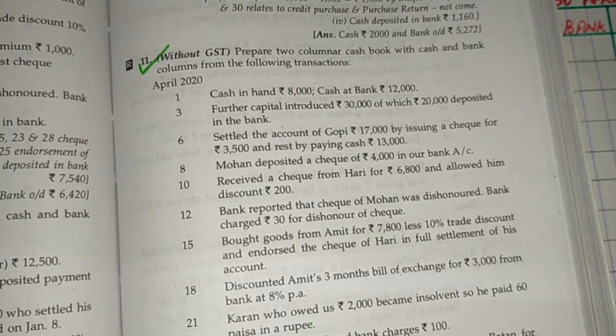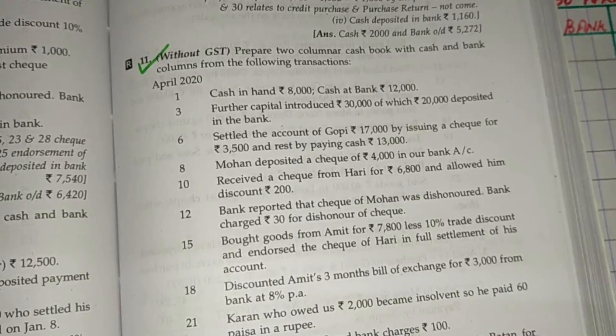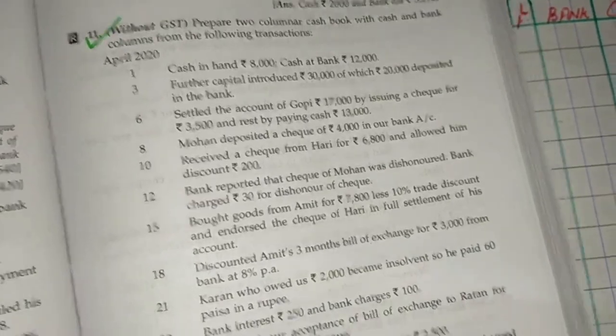So I am taking question number 11 from page number 8.47. This question is again without GST. Prepare 2-column cash book with cash and bank columns from the following transaction. The date we have is April 2020 and the transactions for the month of April. So you will draw the format for your cash book.